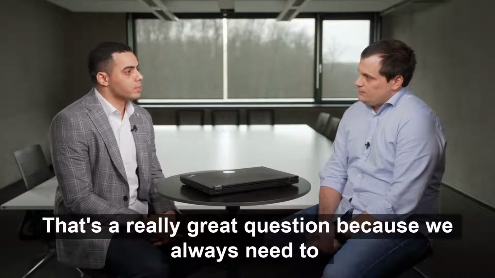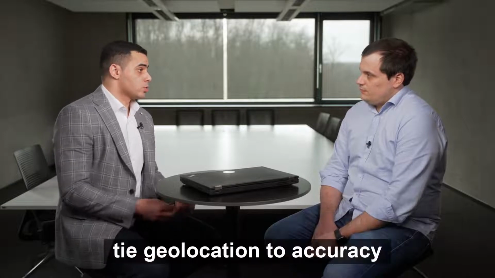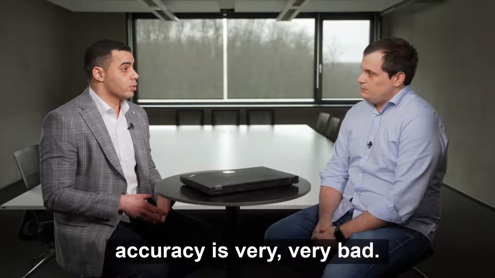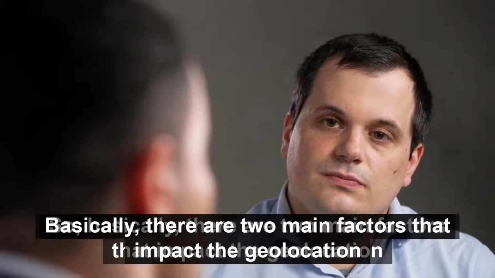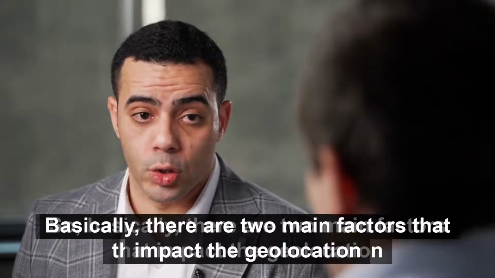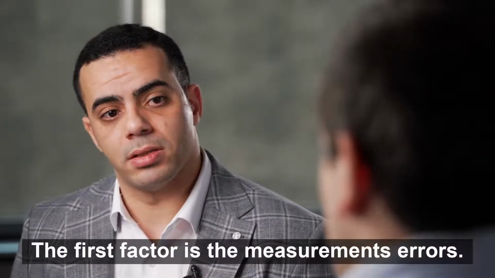Yes, of course. That's a really great question, because we always need to tie geolocation to accuracy. It doesn't make sense to geolocate something if the accuracy is very, very bad. So basically, there are two main factors that impact the geolocation accuracy. The first factor is the measurement errors.